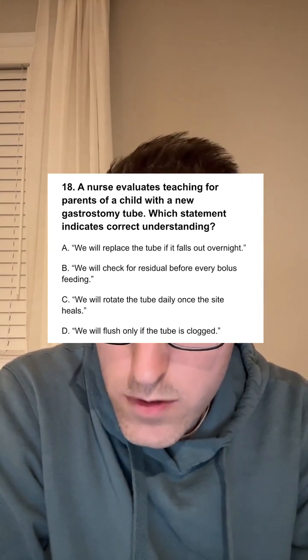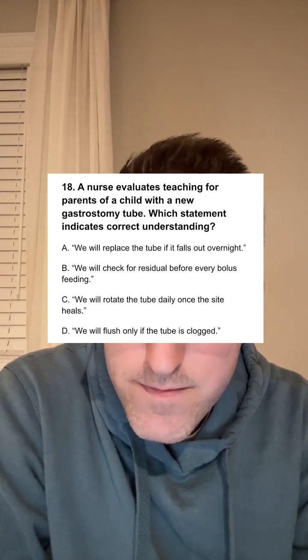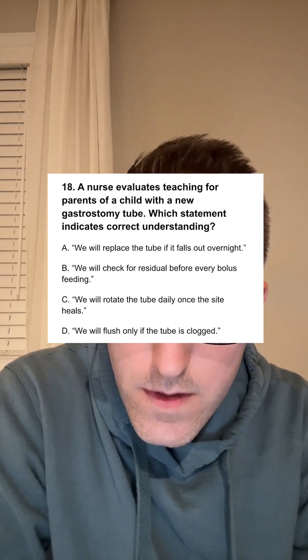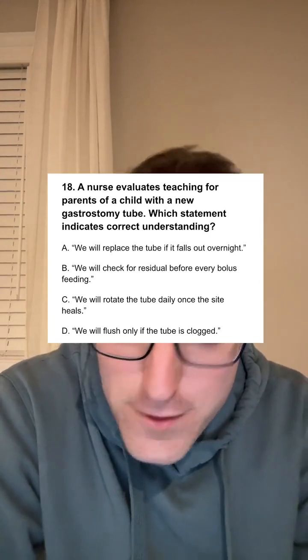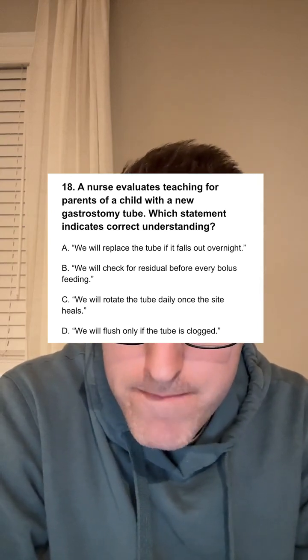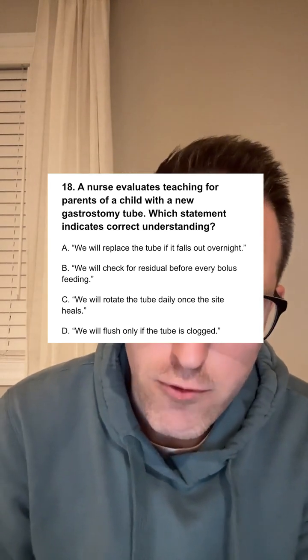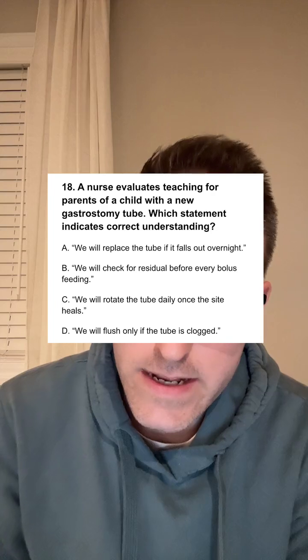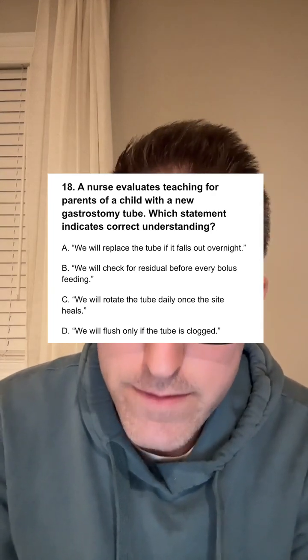All right. Majority of you are saying B, it appears. And I will tell you why that's wrong. It's okay. Just laugh, guys. So the answer here is going to be C. We will rotate the tube daily once the site heals. The rationale is daily rotation prevents buried bumper syndrome once it's healed.